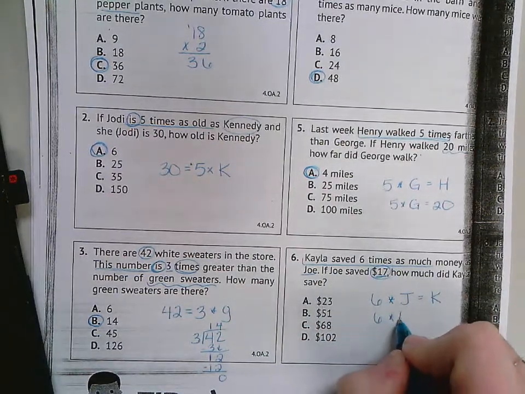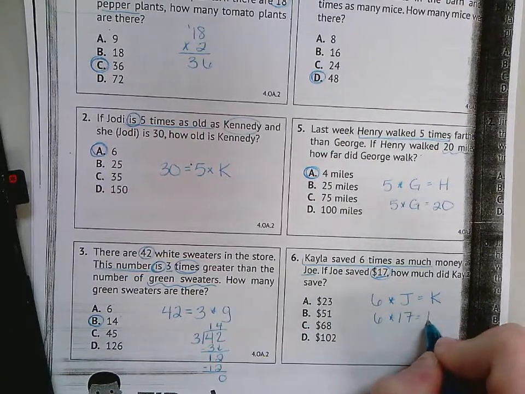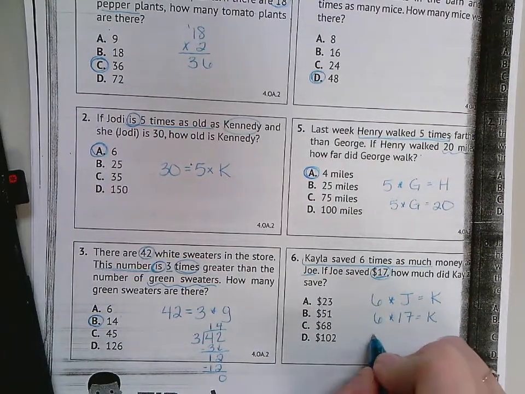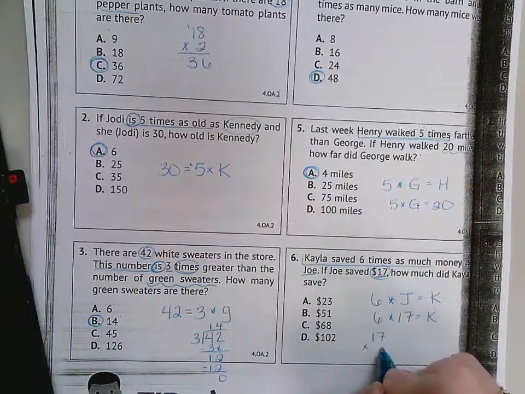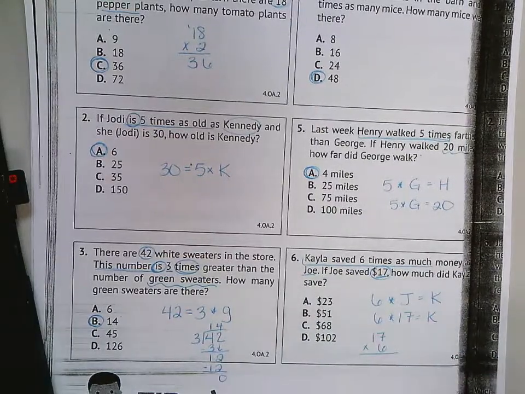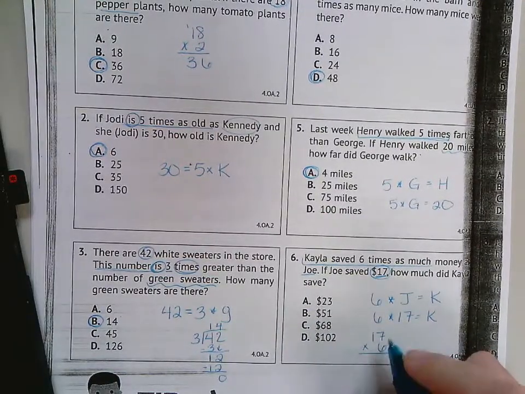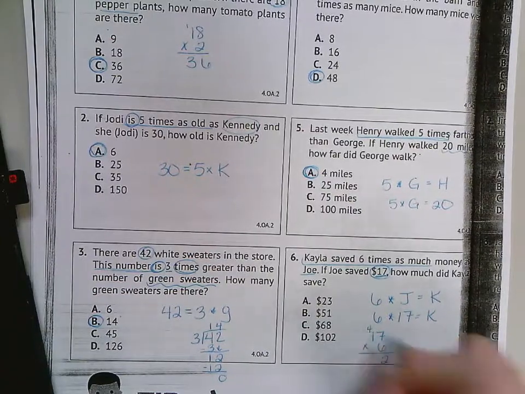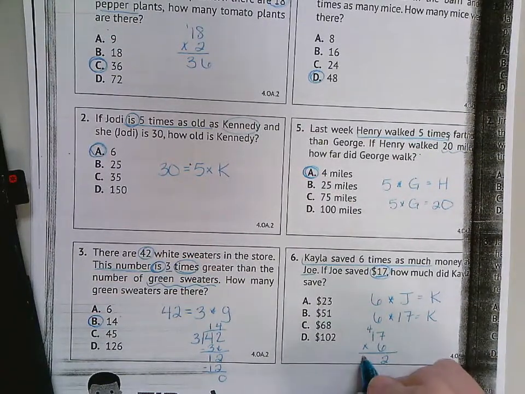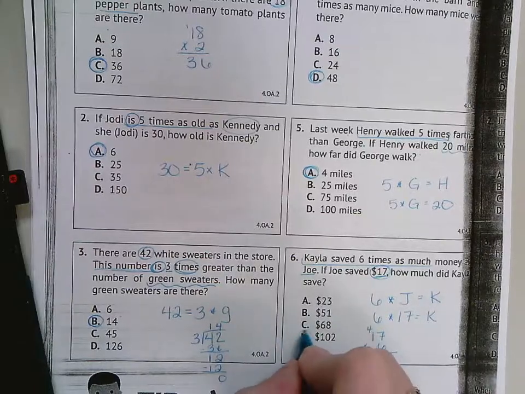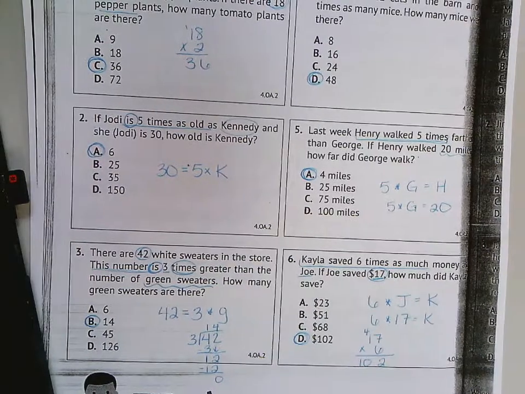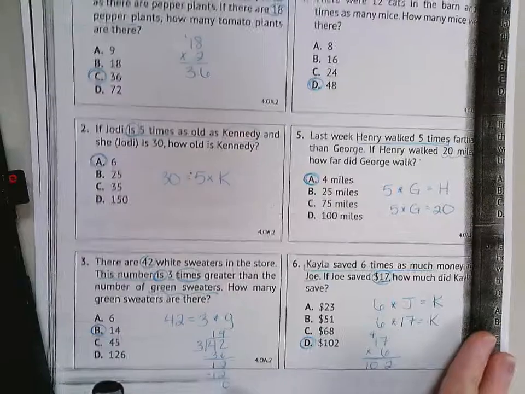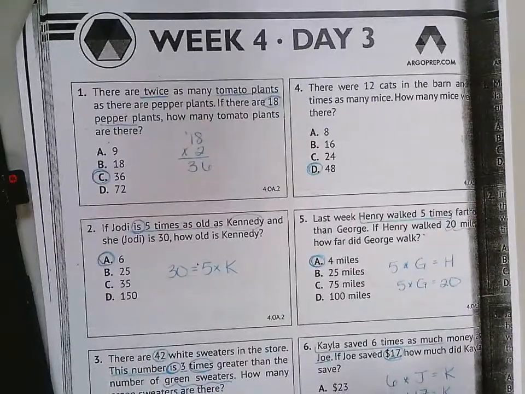So 6 times 17 equals Kayla. And then I need to set up that multiplication problem to figure out Kayla. 6 times 7 is 42. 6 times 1 is 6, plus 4 is 10. So Kayla saved $102. So that's our day 3 in week 4.